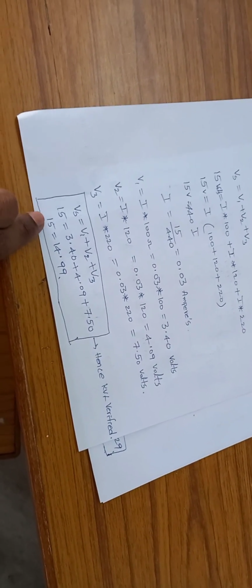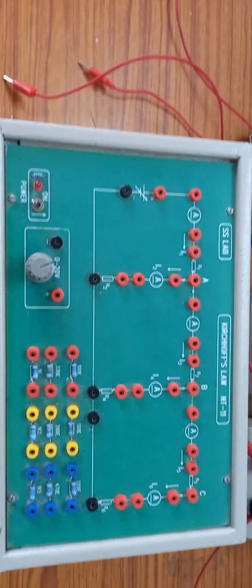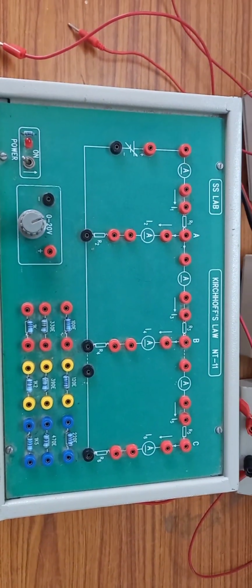So we can prove KVL theoretically: the source voltage equals the sum of all the voltage drops around the loop. This is the theoretical calculation. Then we are going to see the practical values, so I am going to connect this circuit.